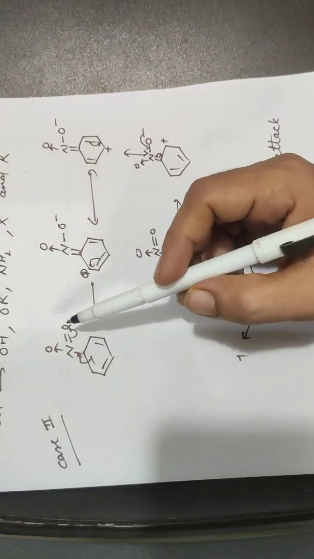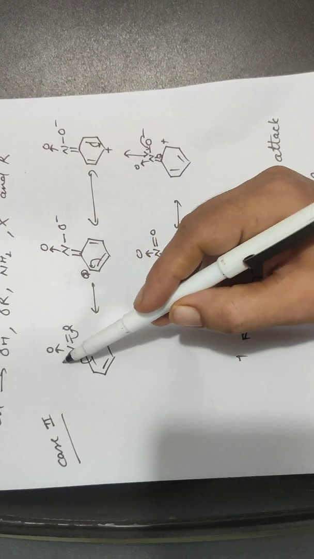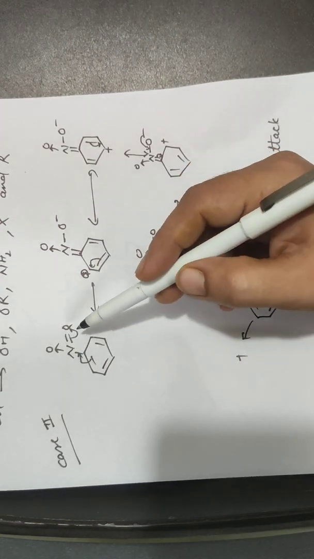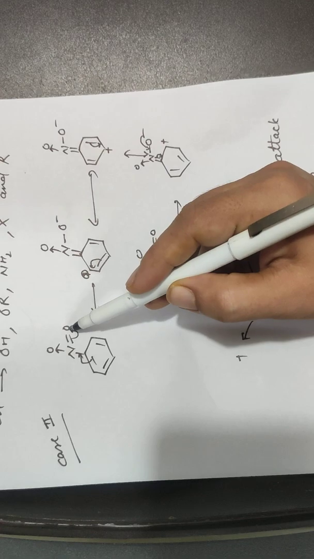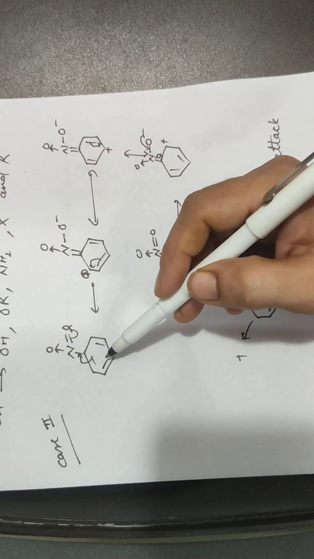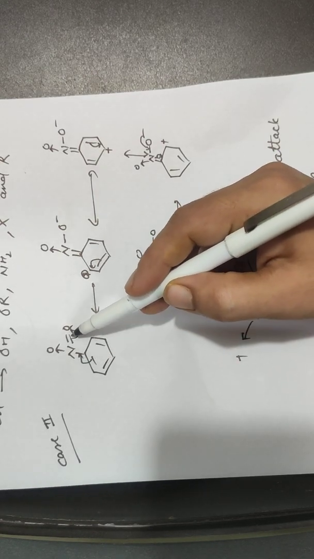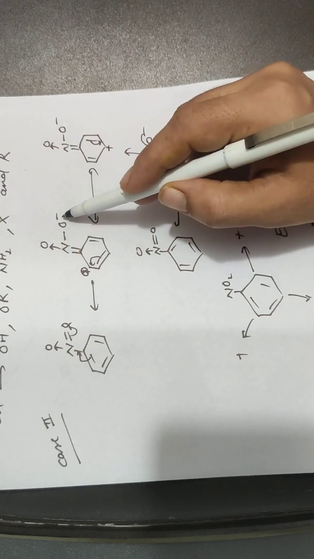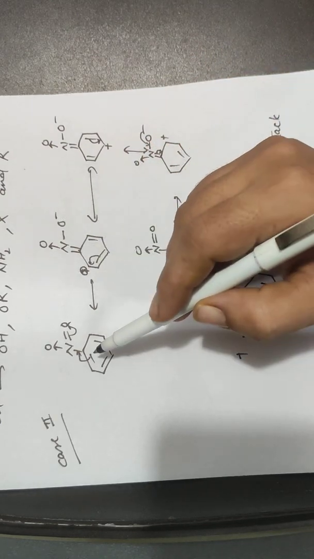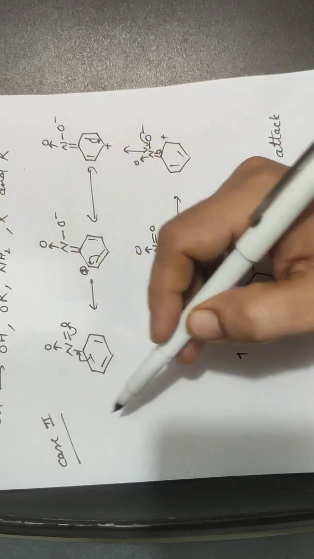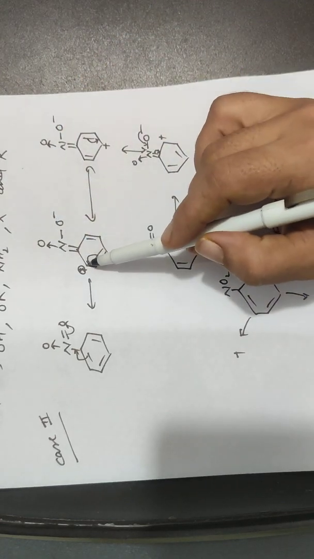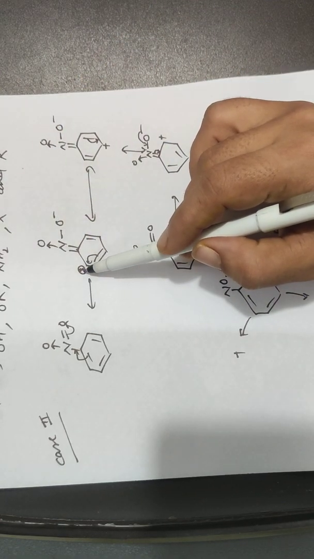If the group present on the benzene ring is like NO2, in case of NO2, this double bond, that is N double bond O, will participate in the resonance with the benzene ring. Double bond is coming here, negative charge on this position. Now this is taking electrons outside the benzene ring. That means now on this position positive charge will be created.